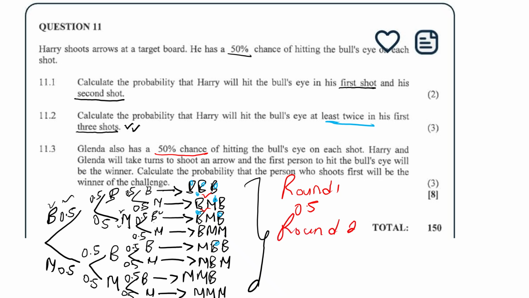Round two. Let's go to round 2 now. For Harry to get another chance in round 2, let's say Harry misses. The probability that Harry misses is 0.5. The probability that Glenda will miss is 0.5. The probability that Harry will hit now is 0.5. Therefore now we'll end up having 0.5 multiplied by 0.5 multiplied by 0.5.